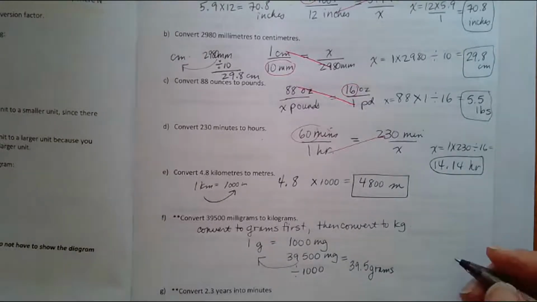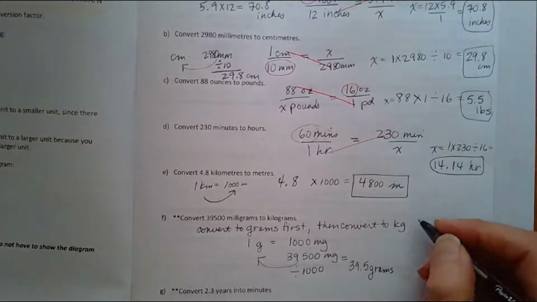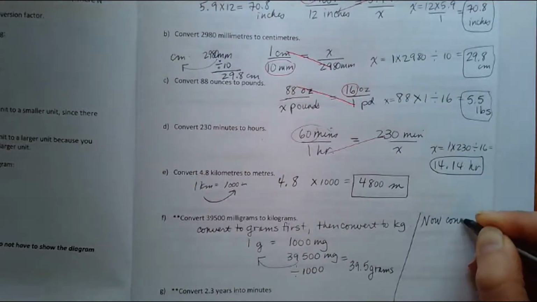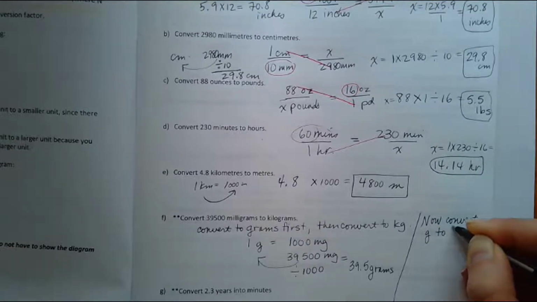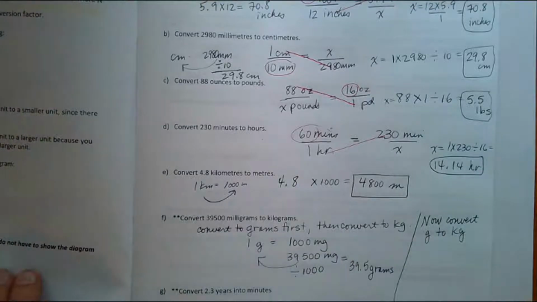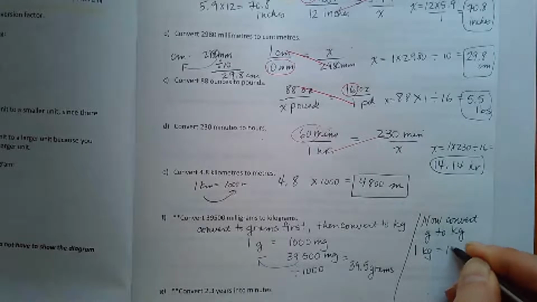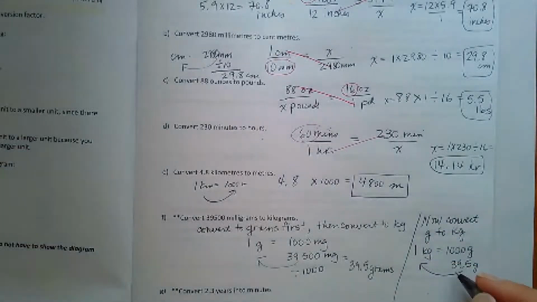Okay, so now let's convert grams to kilograms. So if I look at my chart again, 1 kilogram equals 1,000 grams. And I have 39.5 grams. Again, I'm moving backwards, so I'm going to divide by 1,000 again.